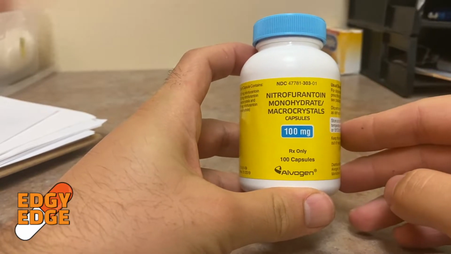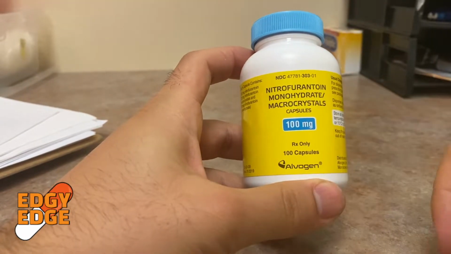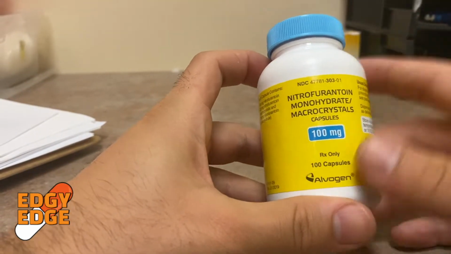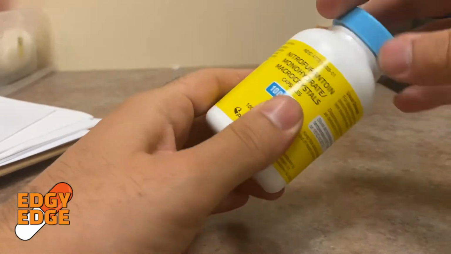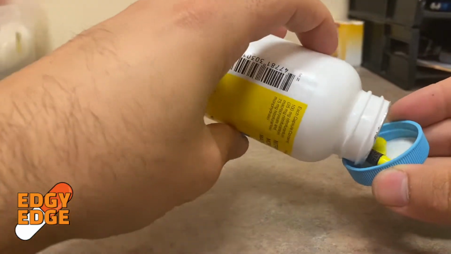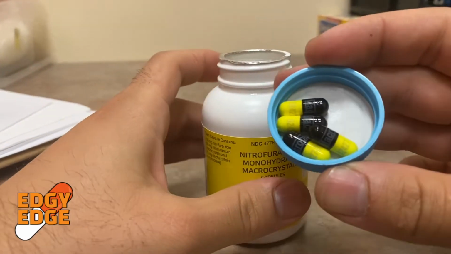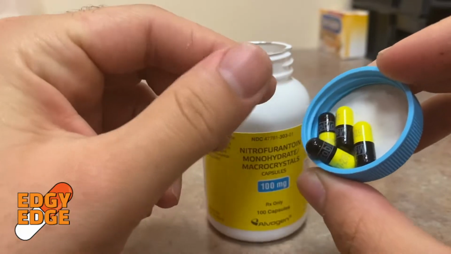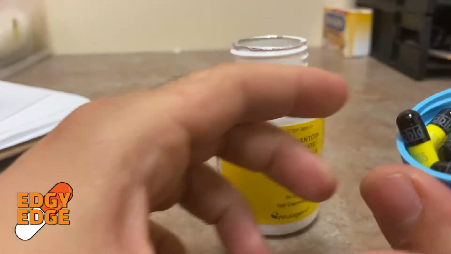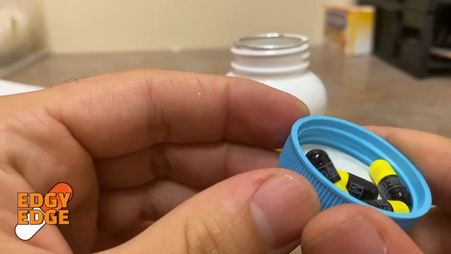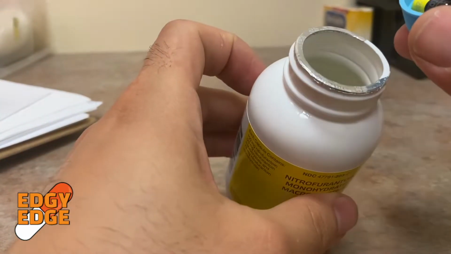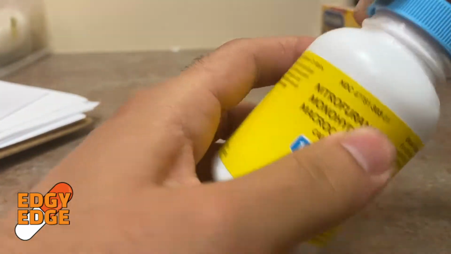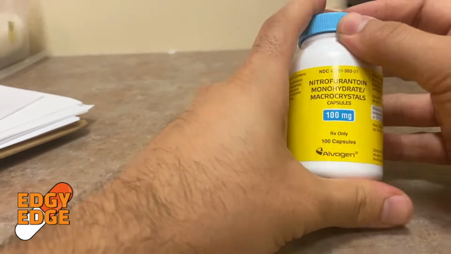Alright guys, so here's the medication, Nitrofurantoin. It's a generic. We don't stock the brand. I don't even think the brand is available. Let me show you guys the capsules. It actually says Macrobid on them. If you look at where the black part is, it says Macrobid, which is the brand name of the medication, but this isn't the brand name. And then I want to point out something.